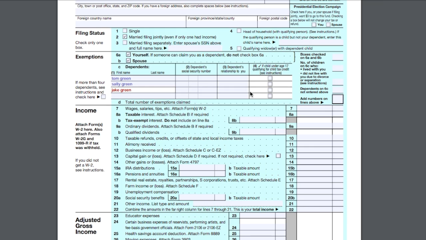We're not going to mess with this stuff because I'm not going to make up social security numbers, but that comes and flows over here. So on 6A and 6B, we have 2. And then on 6C, that is 3, for a total of 5 exemptions.